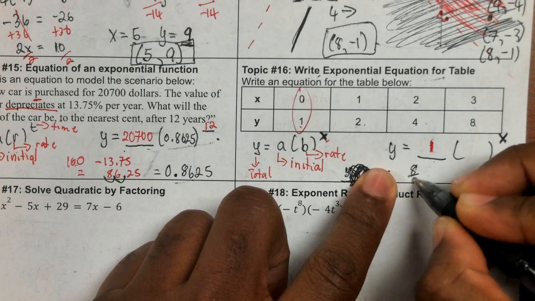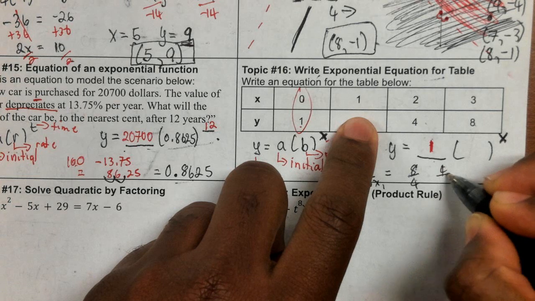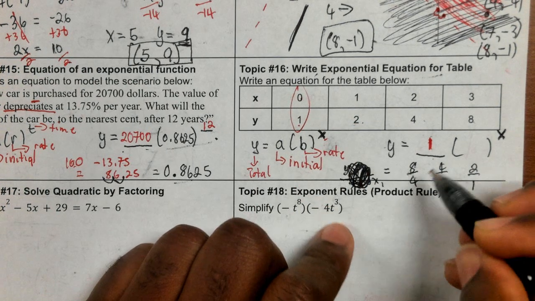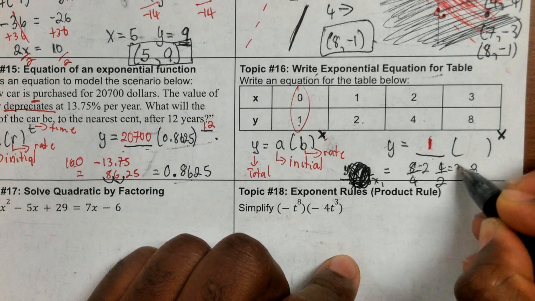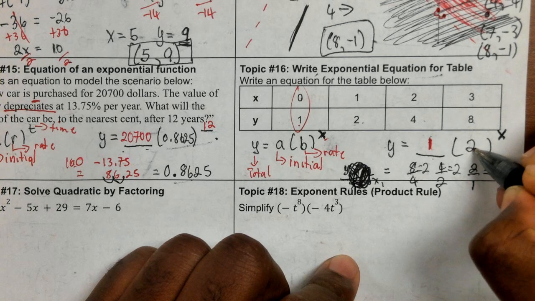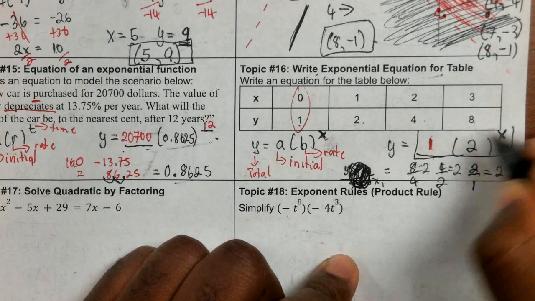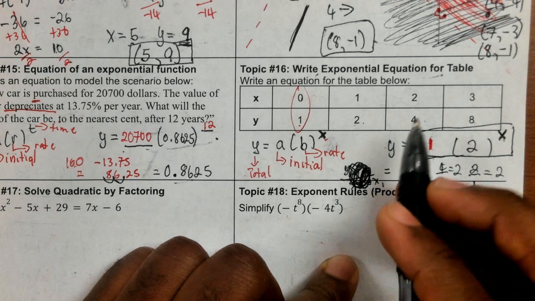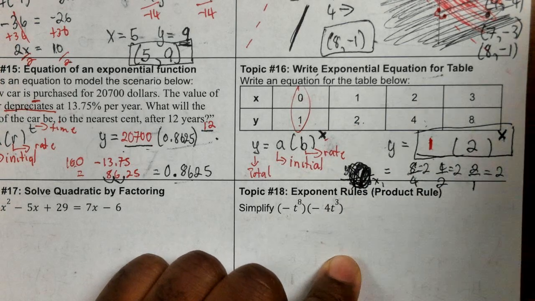So you could do 8 divided by 4, 4 divided by 2, and then 2 divided by 1. You should get the same number every time. 8 divided by 4 is 2, 4 divided by 2 is 2, 2 divided by 1 is 2. Alright, so your rate or your b will be 2. Okay, so you just type this part in the equation. X always stays as the exponent. Okay, so again, you divide this by this, this by this, this by this. You should get the same number.